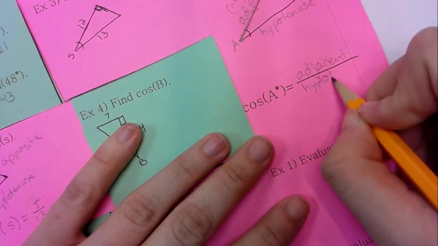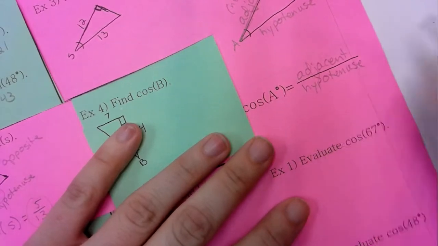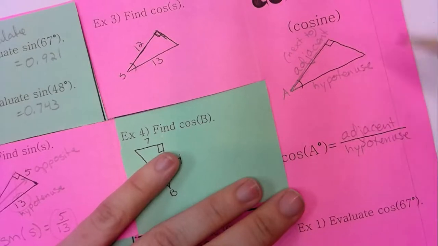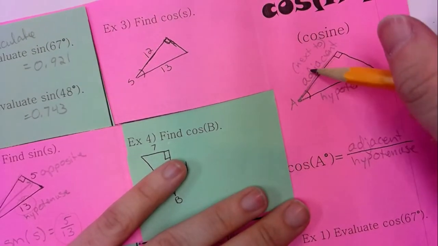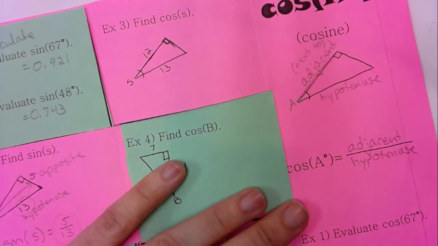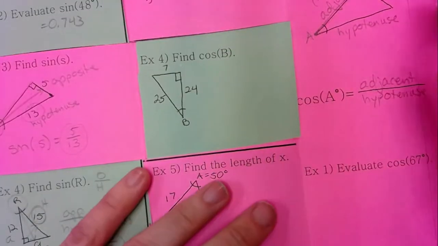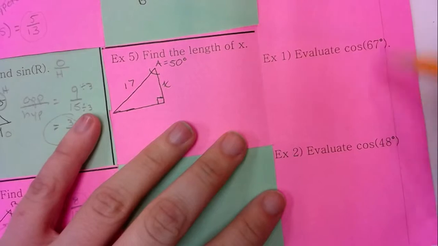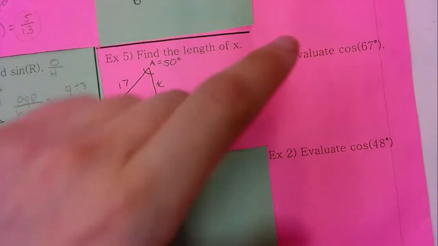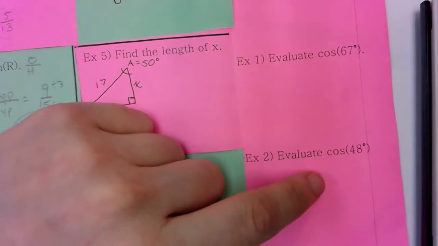over the hypotenuse. And honestly, the hardest part about sine, cosine, and tangent is just figuring out which side is adjacent and which side is opposite. It just confuses a lot of people. So we're going to be working on that together. All right, so we got some evaluate problems again. Let's do the first one together and you'll do the second one.